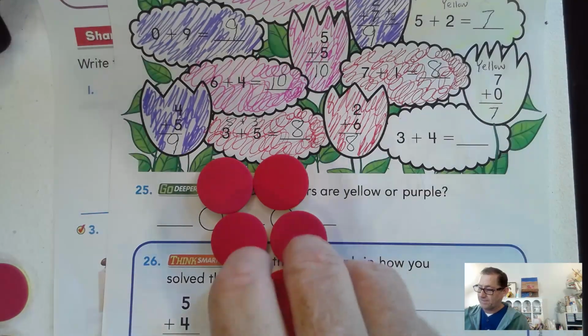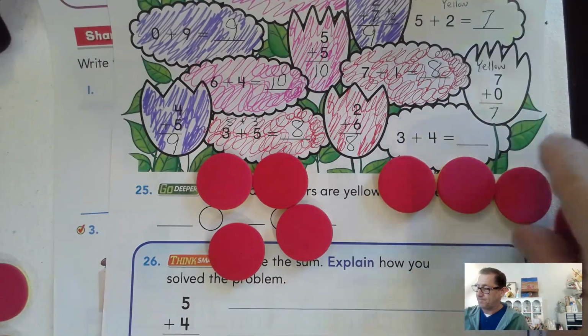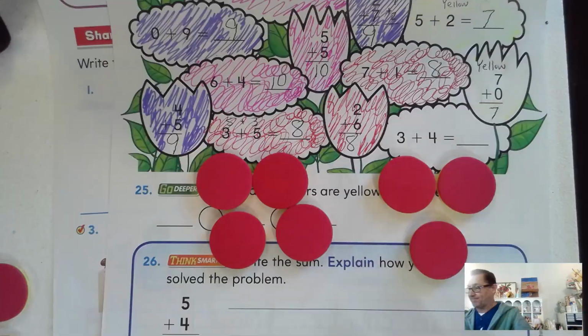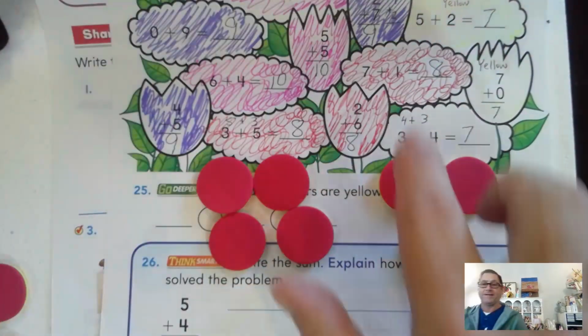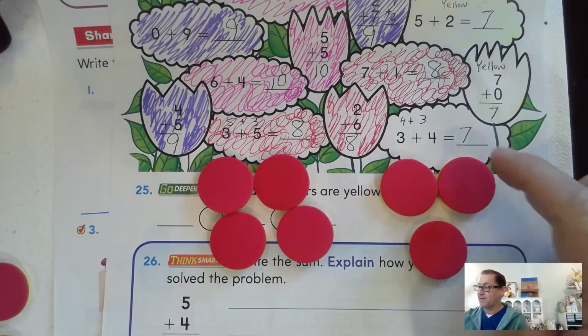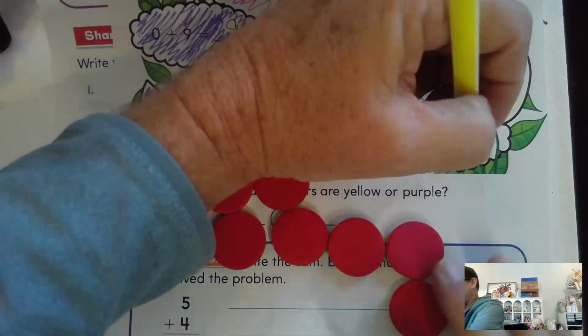And the last one, 4, and add 3 more. 4, 5, 6, 7. Again, I thought of it as the larger number and add the smaller addend. So 4 plus 3 is 7, and 7 is yellow.